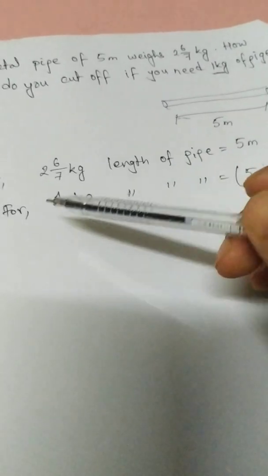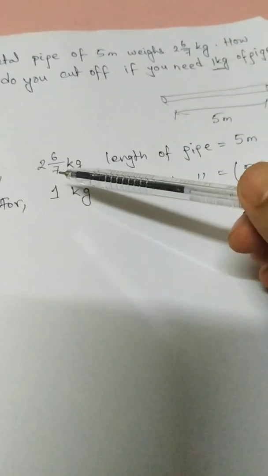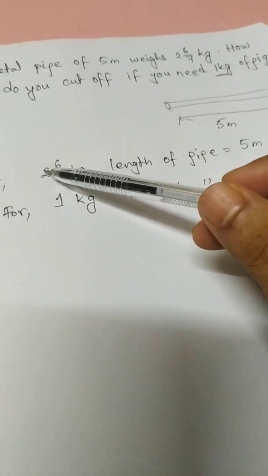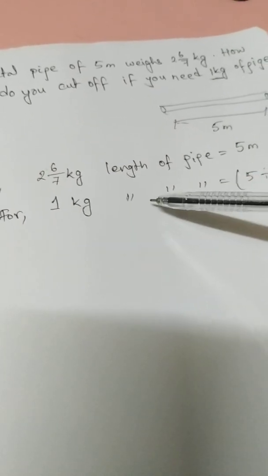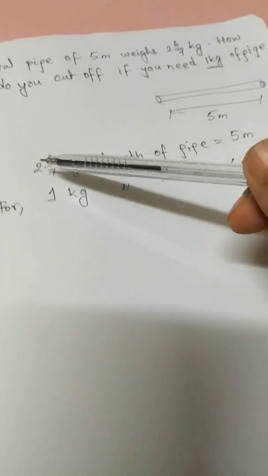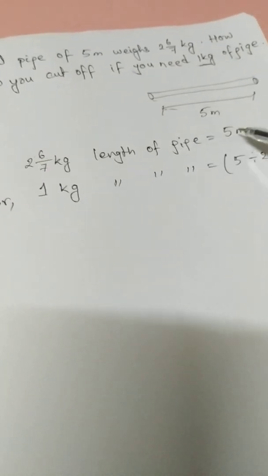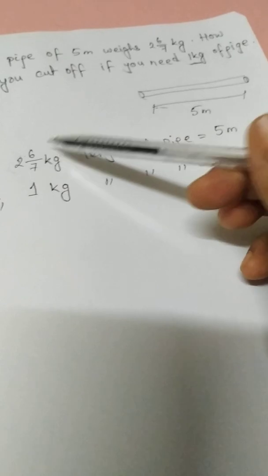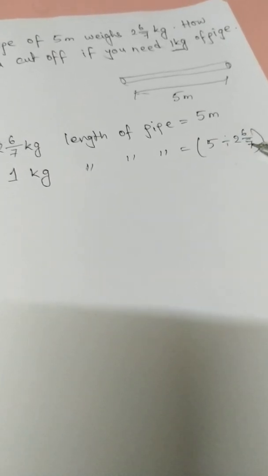right? Usually when I said for 5 kg sugar, the price was 10 taka, right? So 10 was over here, 5 was over here. So for 1 kg, the price would be 10 divided by 5 in terms of sugar. So here also the same thing. For 26 by 7 kg, the length of pipe is 5 meter. So for 1 kg, what will we do? We divide 5 by 26 by 7.